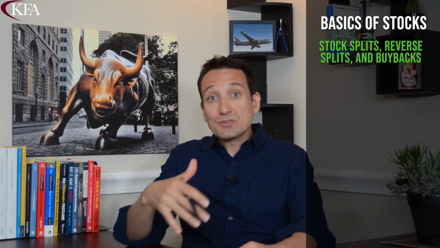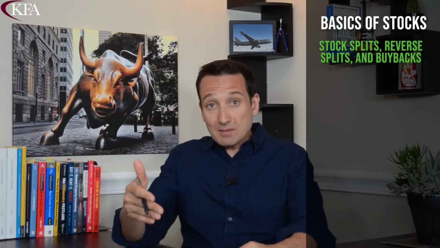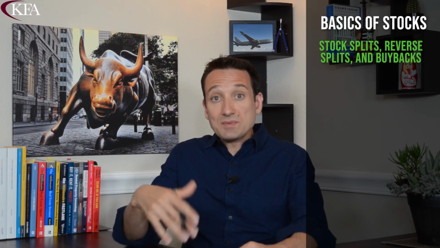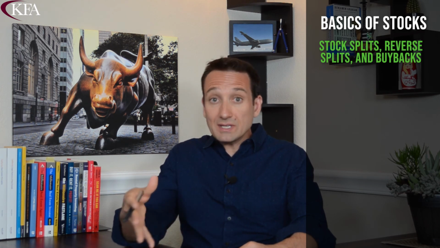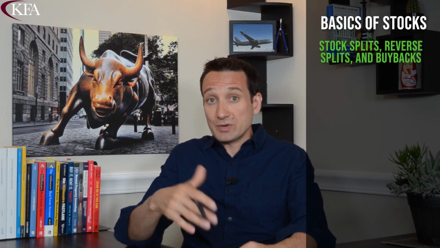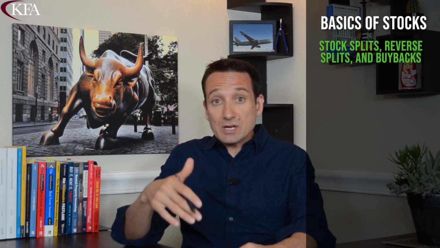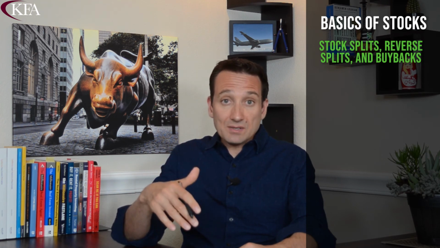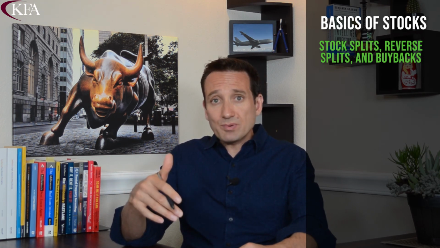Splits also increase the liquidity of a company's stock by instantly creating more shares in the marketplace. This in turn can drive up demand for the stock as more investors view the shares as being affordable, even though you're getting less company for each share. As it happens, a share price increase typically follows a stock split, so investors are pretty happy about these.